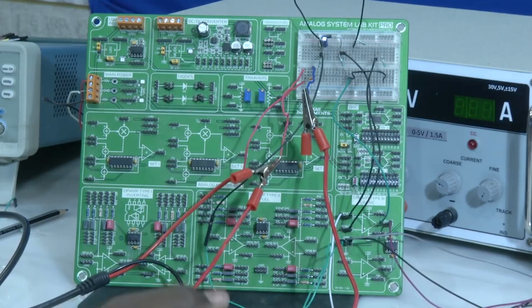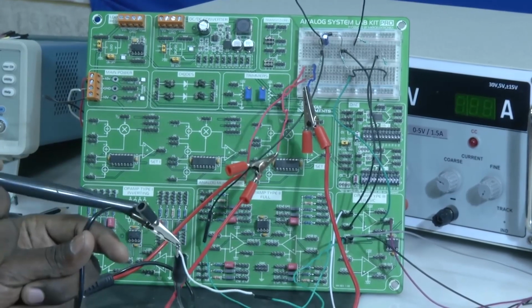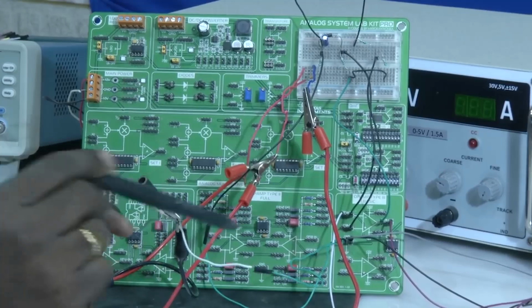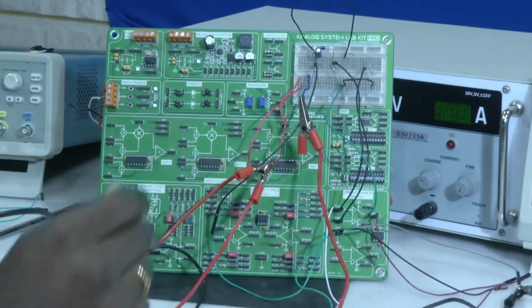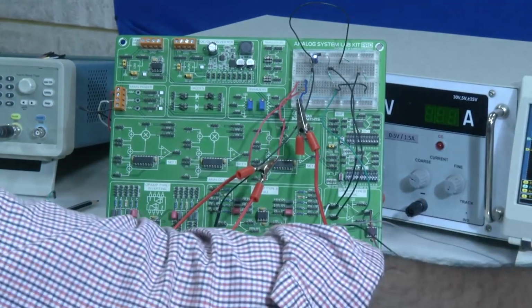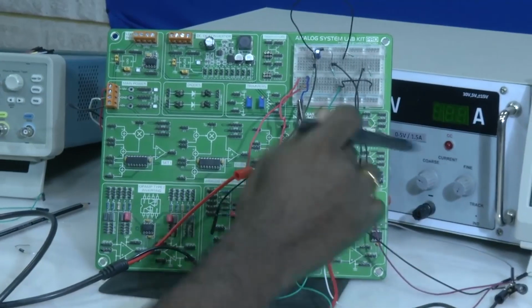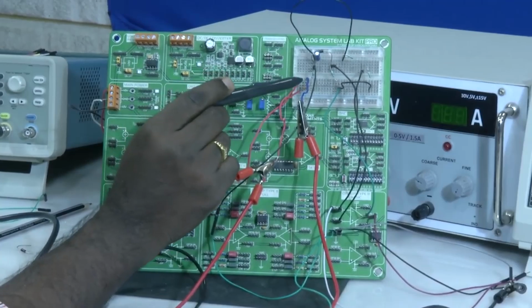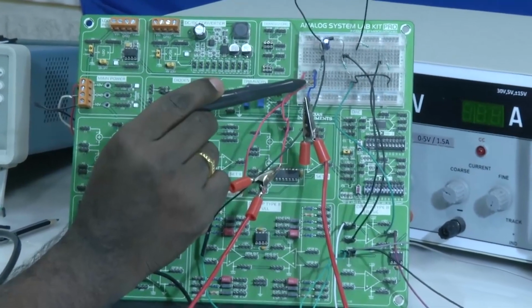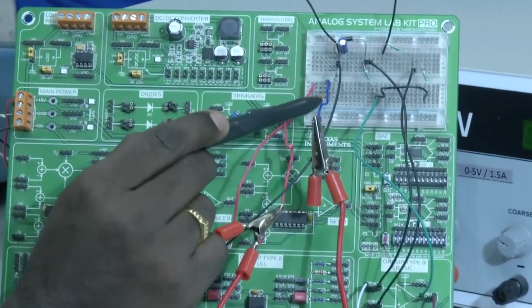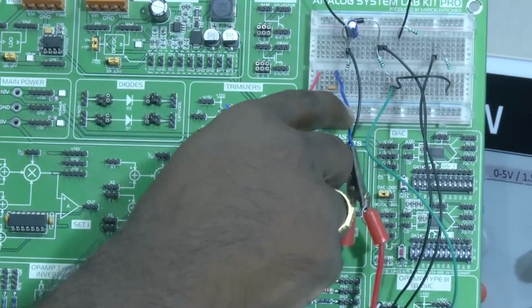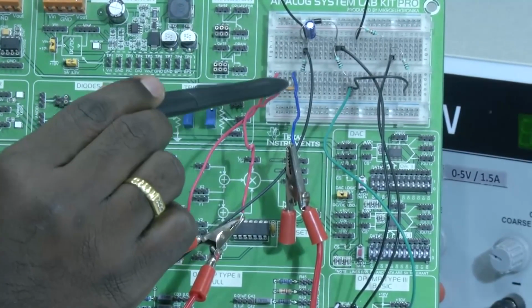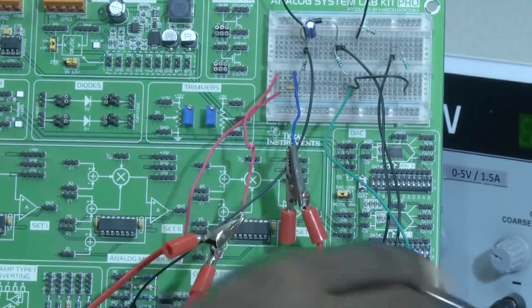Both the negatives, oscilloscope as well as function generator, are grounded to this particular point. Then another channel of the oscilloscope, the positive input is connected at the junction of our resistor and capacitor. This is our capacitor 0.1 microfarad, and this is the resistor at this junction, whereas the negative is grounded.